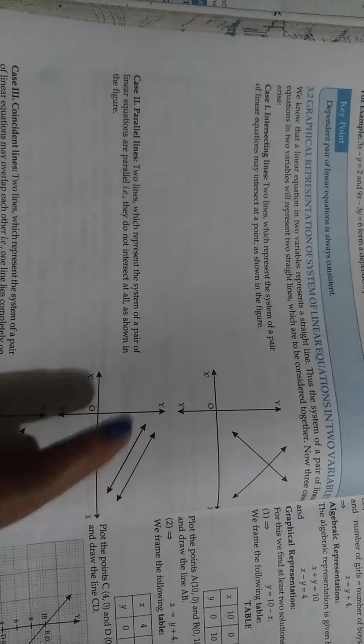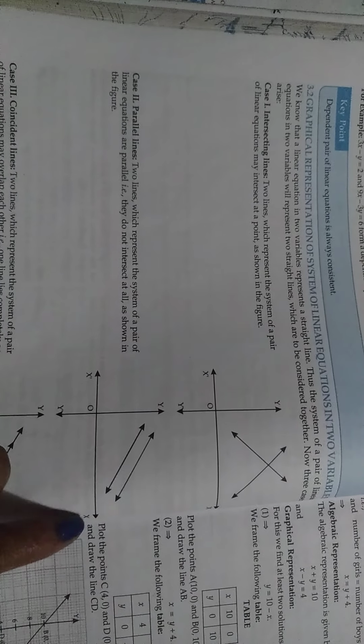Other case, we have two lines which represent the system of a pair of linear equation are parallel, that is, they do not intersect at all. You can see to the right side that we have two straight lines that even if they are extended, they will never touch each other, they will never cross each other. That is called parallel line.